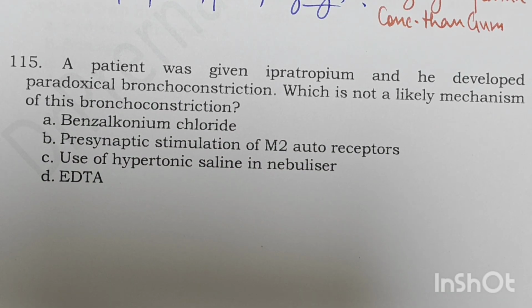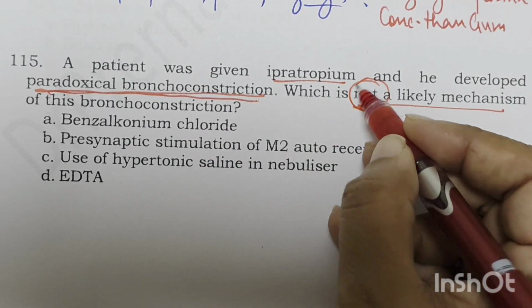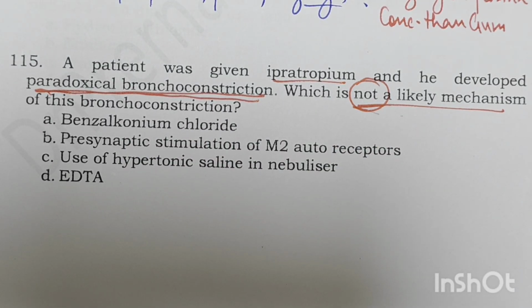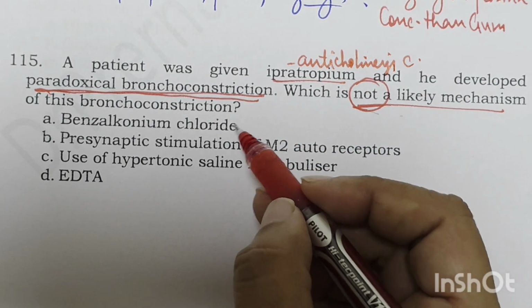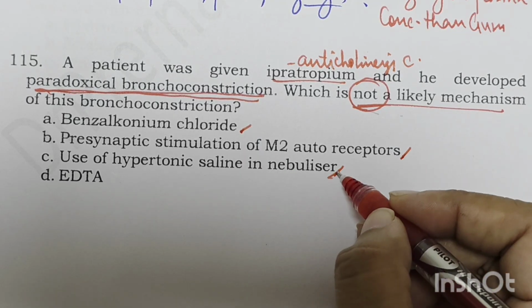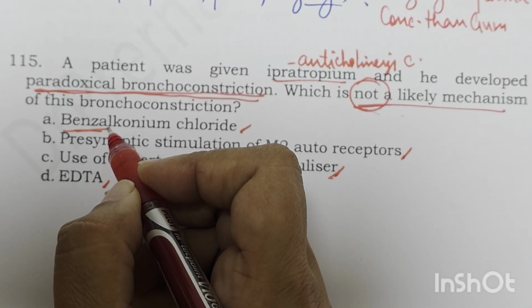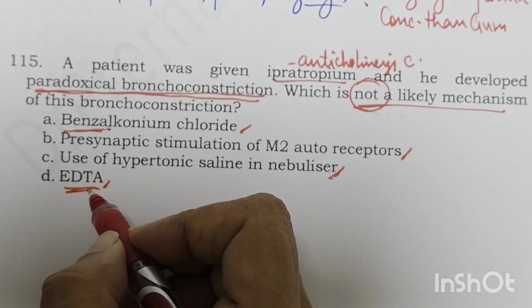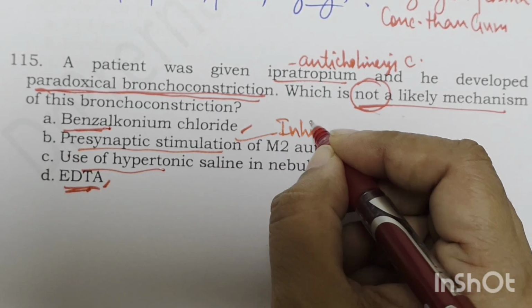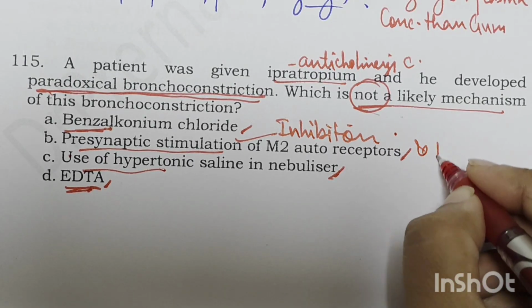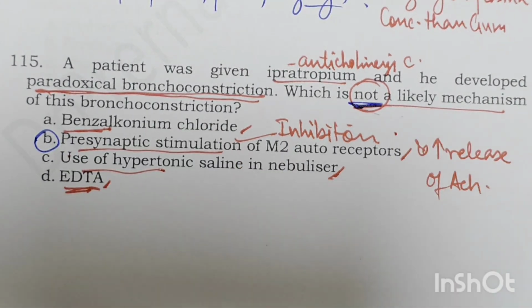A patient is given ipratropium and he developed paradoxical bronchoconstriction, right? Now ipratropium देने के बाद paradoxical bronchoconstriction हुआ, which is not a likely mechanism. Ipratropium is an anticholinergic drug, right? तो ये basically muscarinic receptors को inhibit करेगी. Okay, let's see. Benzalkonium chloride, presynaptic stimulation, use of hypertonic saline, and EDTA. So now likely mechanism is benzalkonium chloride. This can be impurities that are present in the inhaler. EDTA, this is again an impurity. Hypertonic saline and nebulizer can be a reason of bronchoconstriction, but presynaptic stimulation नहीं, presynaptic होता है inhibition हमेशा. So presynaptic inhibition of M2 receptors and increased release of acetylcholine can be a reason. So the correct answer here is this, because they are asking not a mechanism, right?